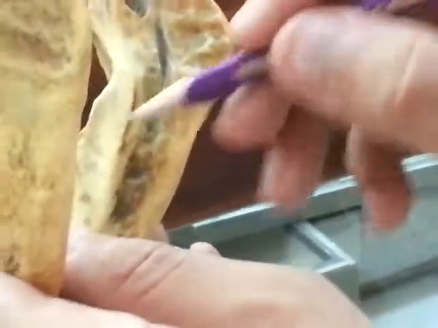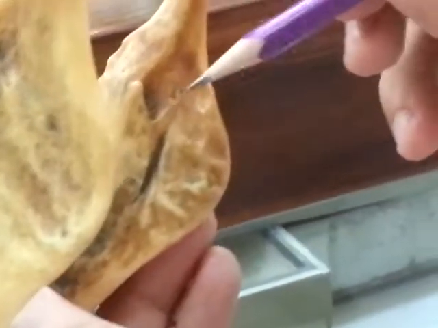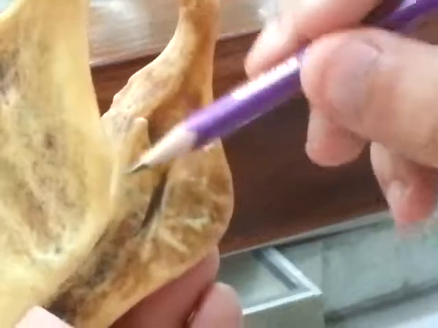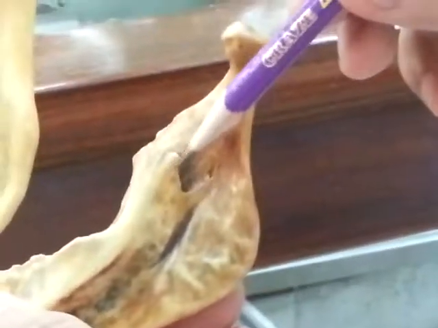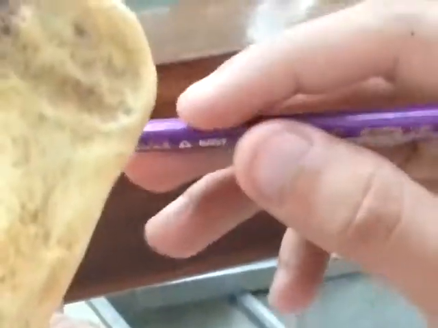This fossa lodges the sublingual gland. Below and posterior to the mylohyoid line we have the mandibular foramen. The anterior part of the mandibular foramen has a lingula. The lingula is a process, the apex of which is directed towards the head of the mandible. Below and behind the mandibular foramen we have the mylohyoid groove.